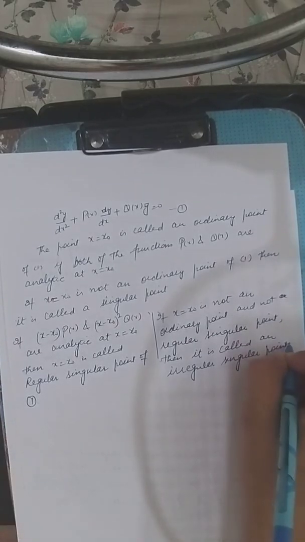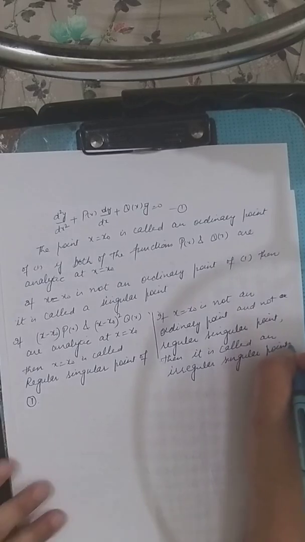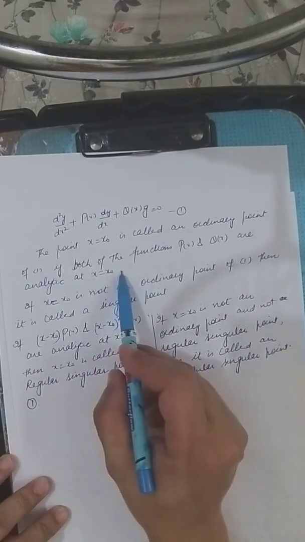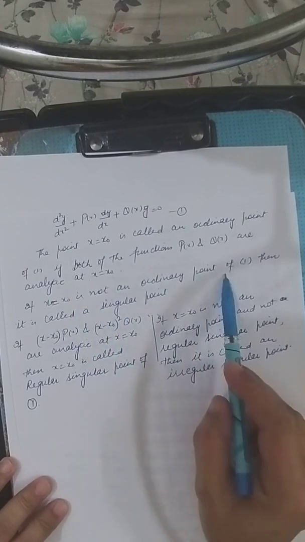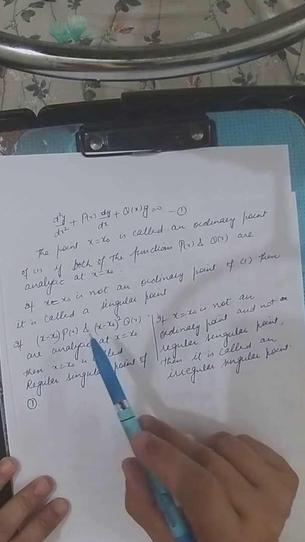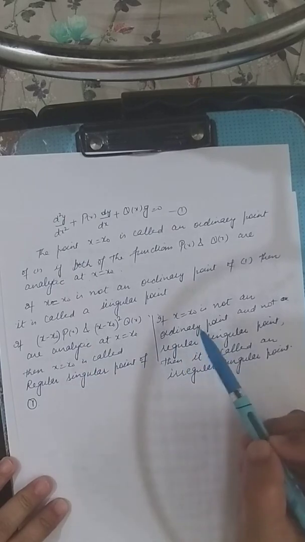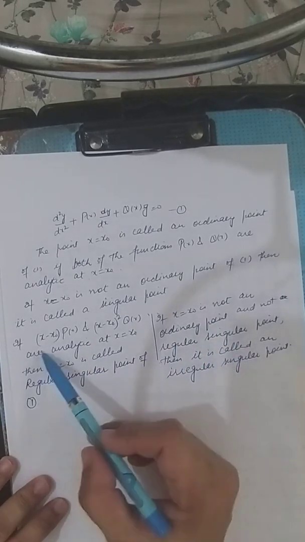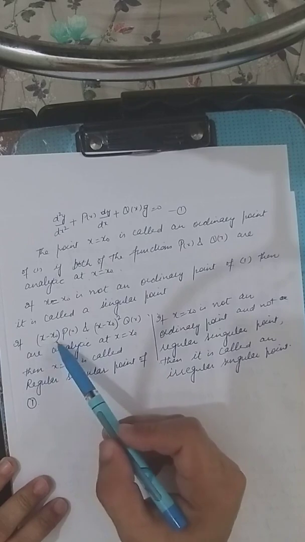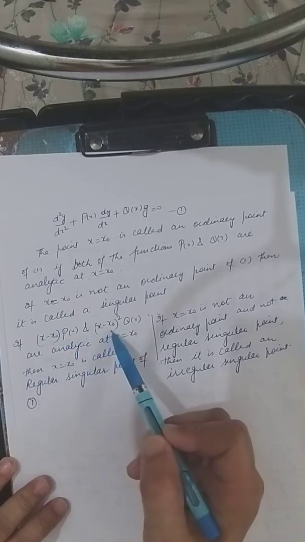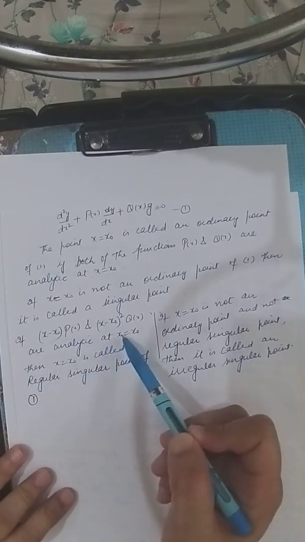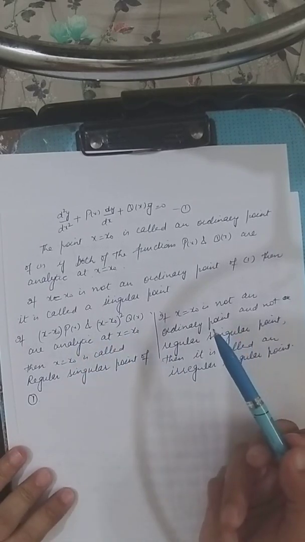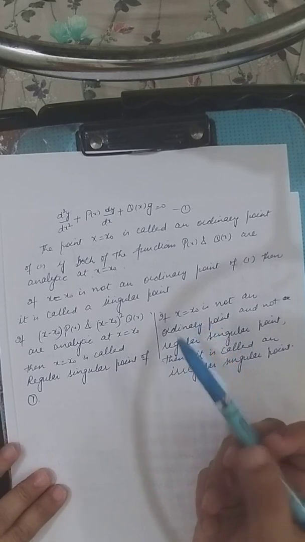For ordinary point, both of px and qx should be analytic at x equal to x0. Now if the point is not an ordinary point, then we have 2 points, regular singular point or irregular singular point. For regular singular point, the functions x minus x0 into px and x minus x0 whole square into qx, both of these become analytic at x equal to x0. Otherwise the point is called irregular singular point.